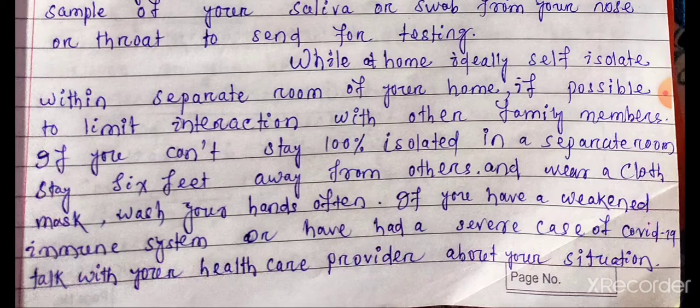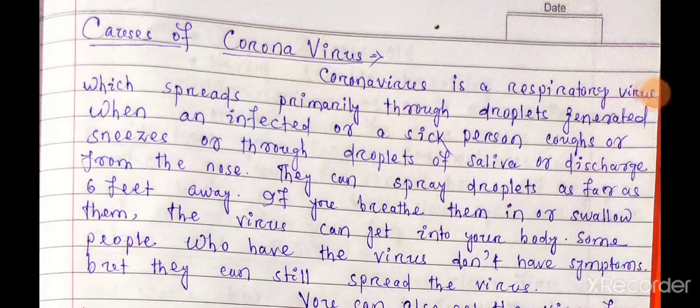If you can't stay 100% isolated in a separate room, stay 6 feet away from others and wear a cloth mask. Wash your hands often. If you have a weakened immune system or have had a severe case of COVID-19, talk with your healthcare provider about your situation.